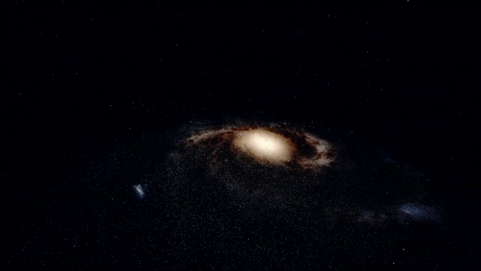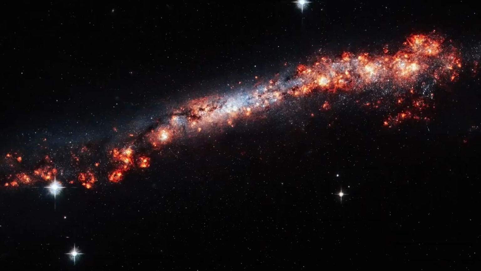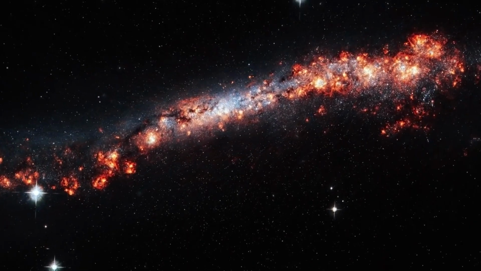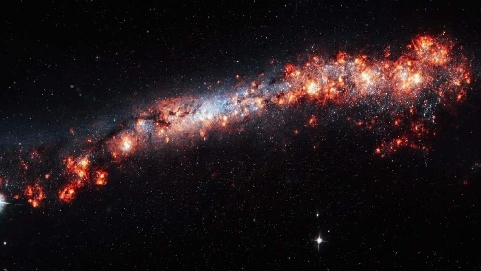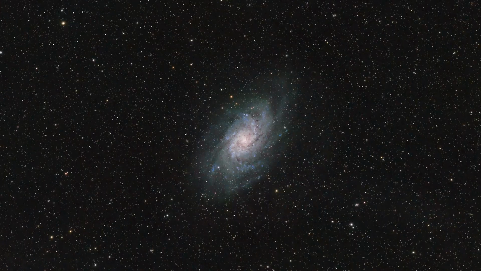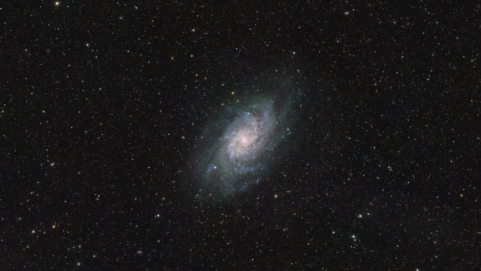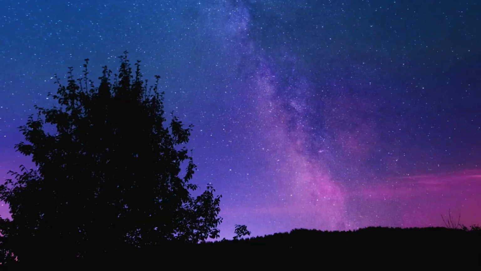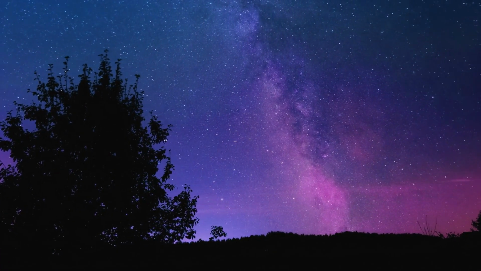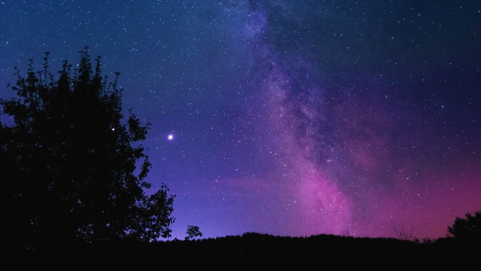The Milky Way does not exist in isolation. It is part of a much larger collection of galaxies known as the Local Group, a gravitationally bound family containing more than 80 known galaxies. The three largest members are the Milky Way, the Andromeda Galaxy, and the Triangulum Galaxy. Surrounding them are dozens of much smaller dwarf galaxies, many of which continue to orbit the Milky Way today. In fact, our galaxy is still growing.